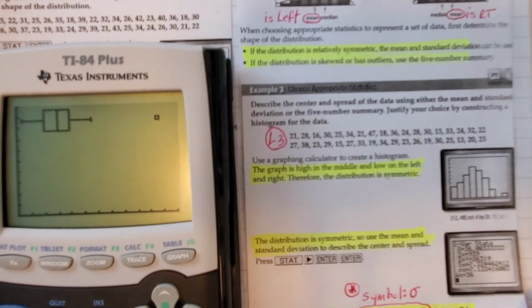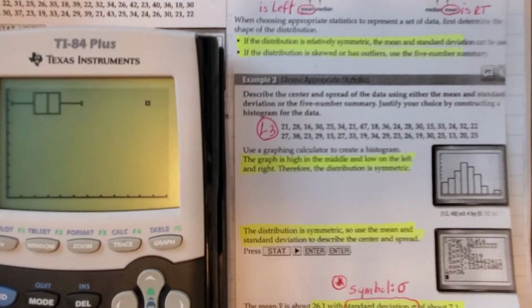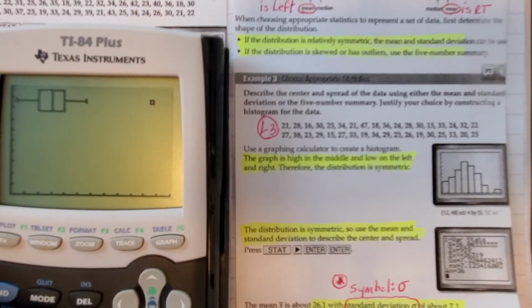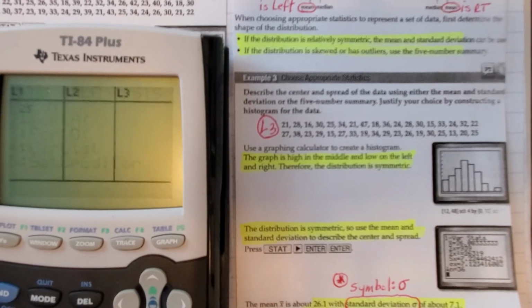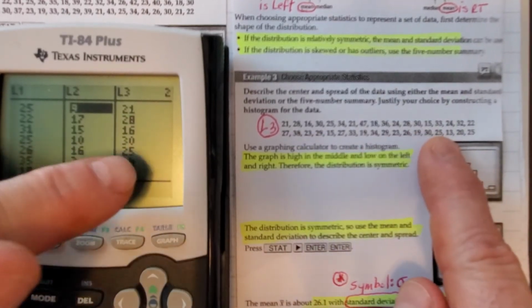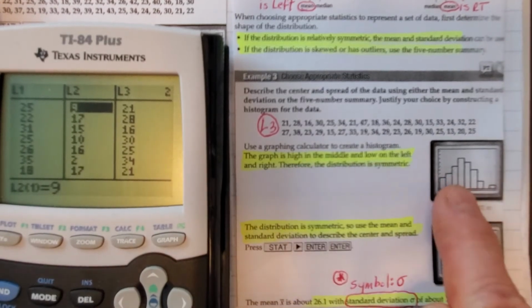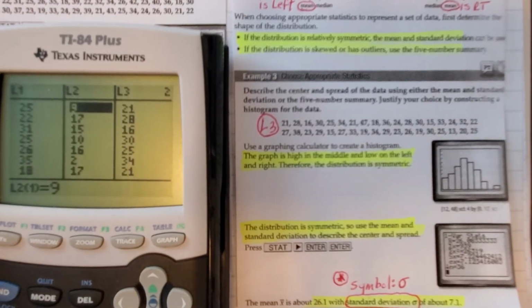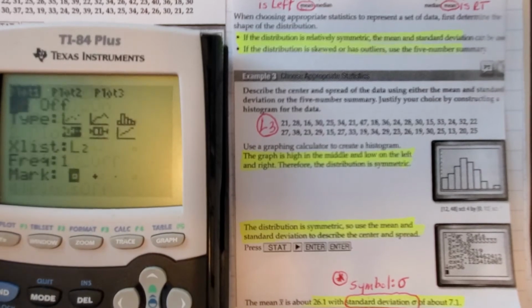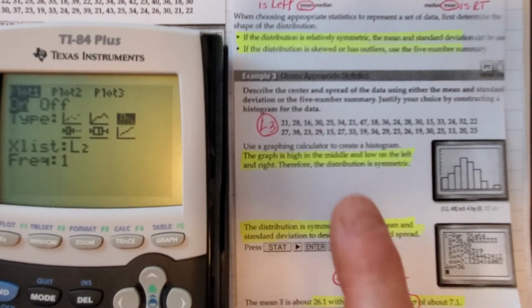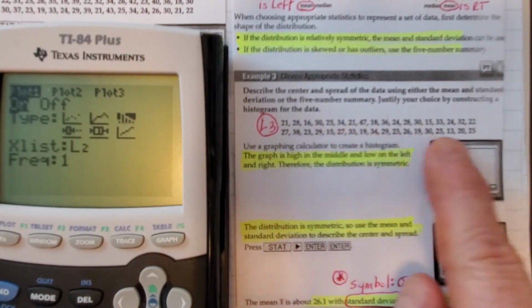This is example 3, so this is list 3. I put this in list 3. If I go stat, enter, I have all of these points in list 3, so I have to do everything in list 3. If I want to make a histogram, I go second stat plot, enter, go down to the histogram, hit enter. Now for my histogram, I have to figure out my window.